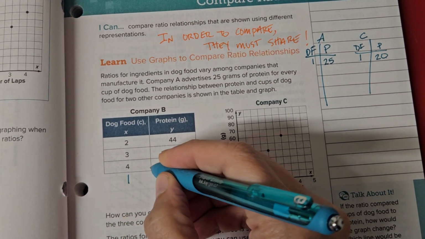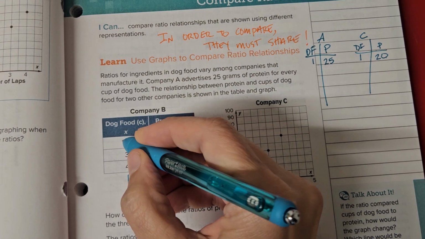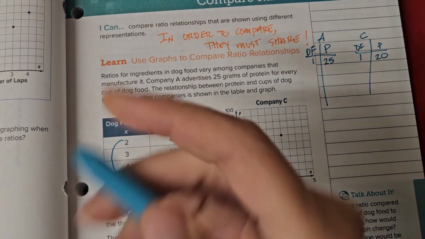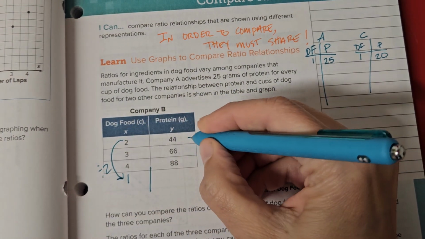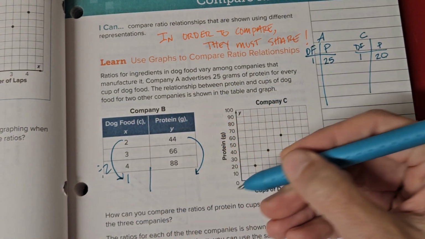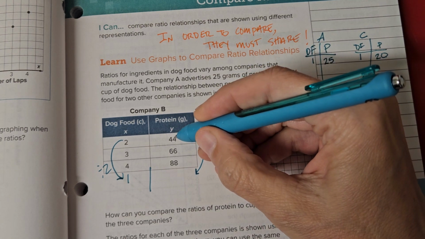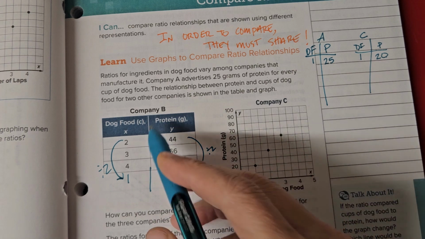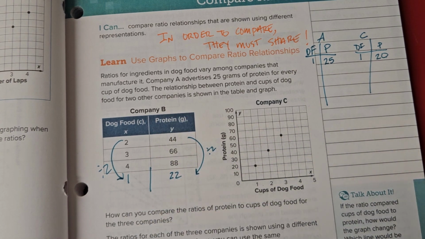So we'll just go extend our table. How would we get from 2 to 1? Divide by 2. So we can now apply that relationship here to create an equivalent ratio. 44 divided by 2 is 22. So for company B, 1 cup has 22 grams of protein.